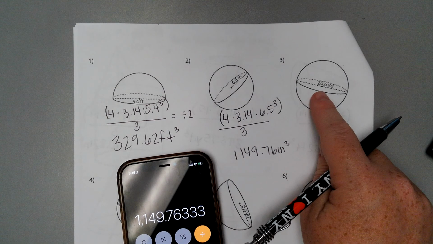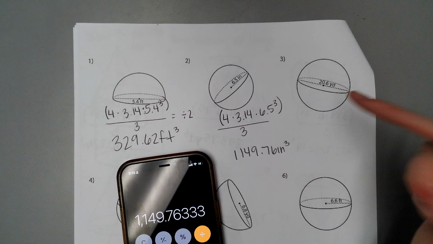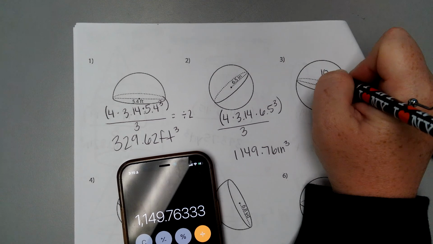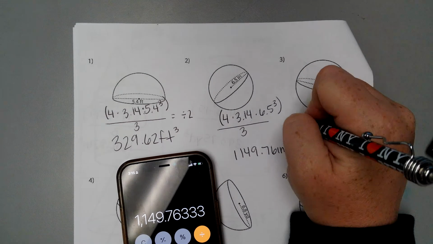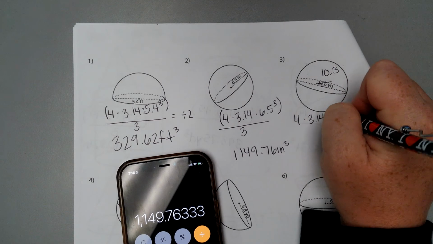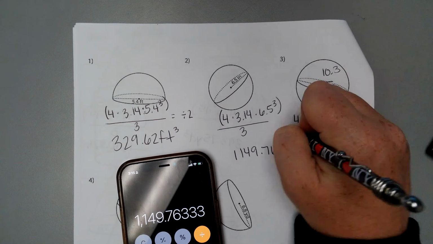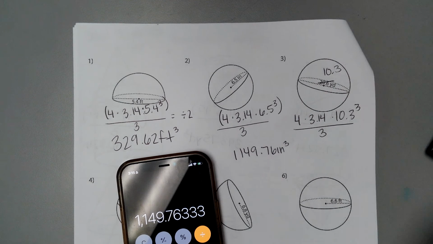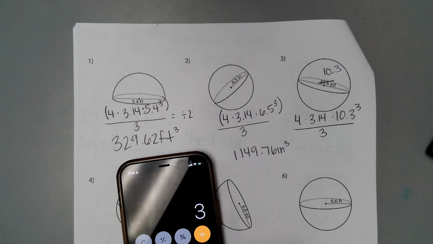The last one I'm going to do on here gives me the diameter. Well, half of that would be 10.3. So I'm going to have 4 times 3.14 times 10.3 cubed, all divided by 3. 4 times 3.14 times 10.3, and I'm going to do 3 of them.